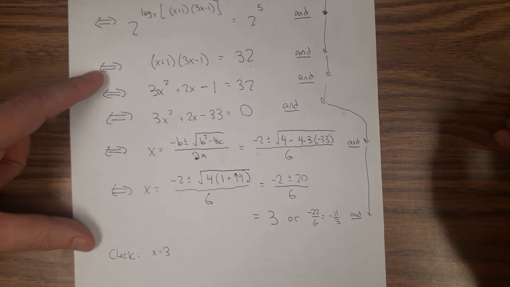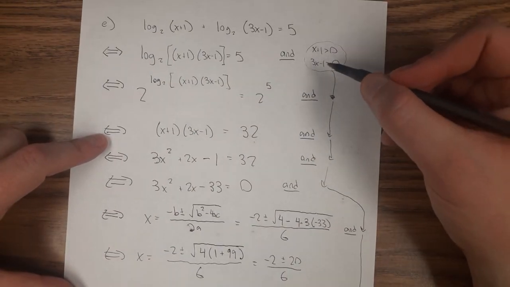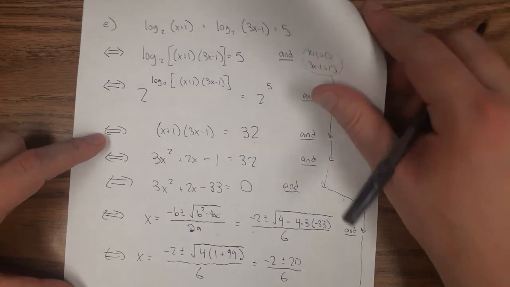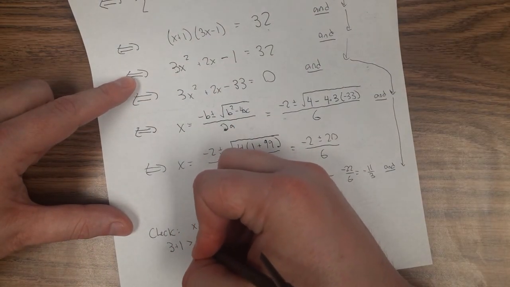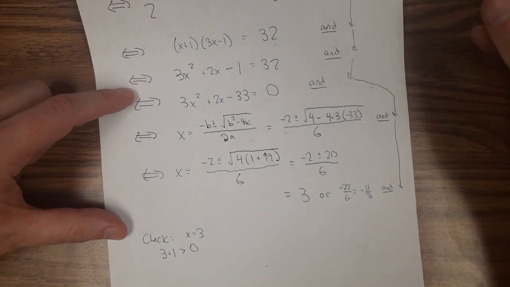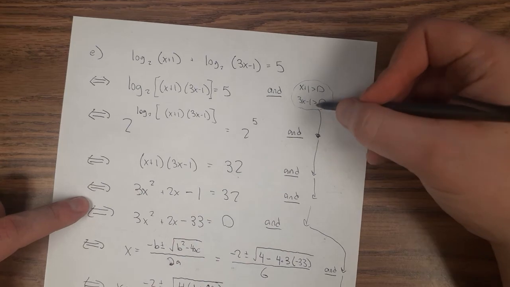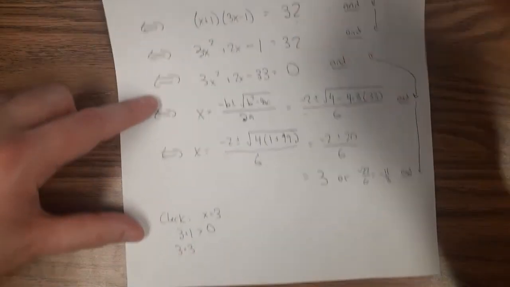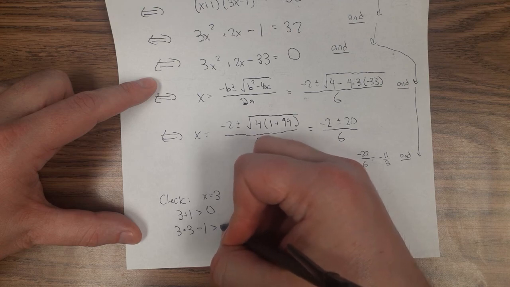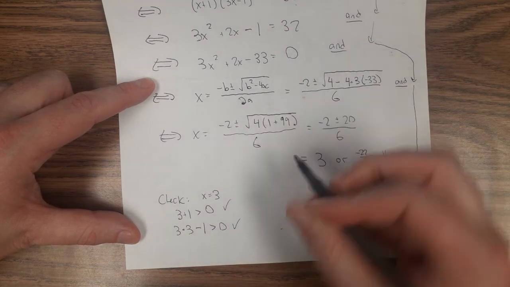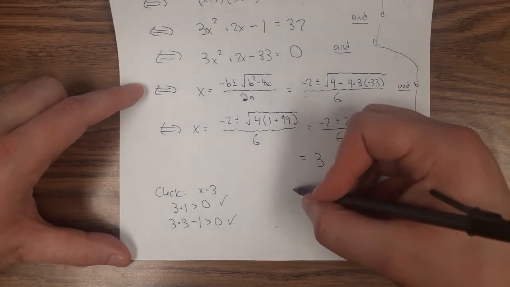So let's check x equals 3. The assumption is that x plus 1 has to be positive and 3x minus 1 has to be positive. Sure enough, 3 plus 1 is positive. And the other thing was 3x minus 1, so let's check that. So 3 times 3 minus 1 is 8. Sure enough, that's positive. So x equals 3 is a solution.